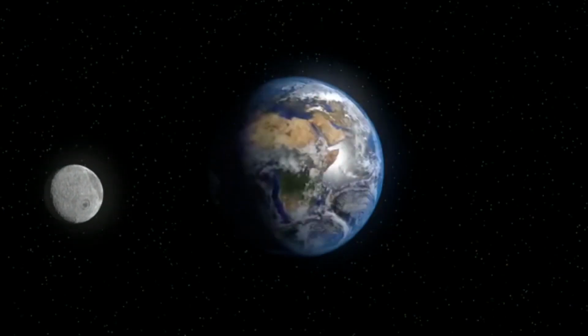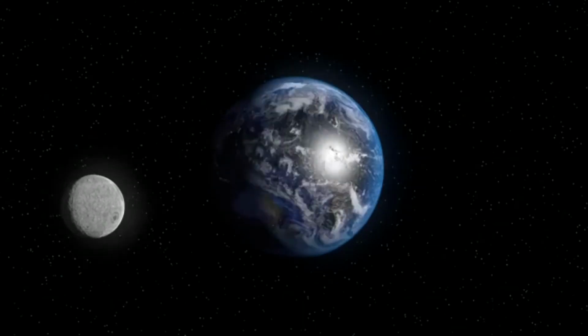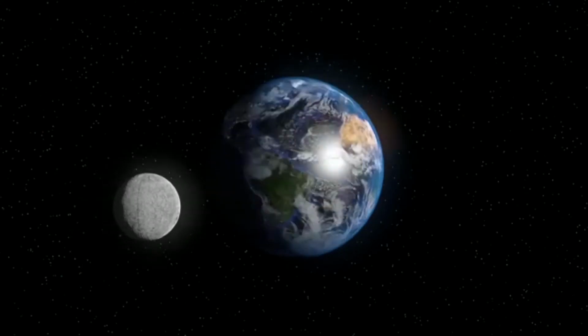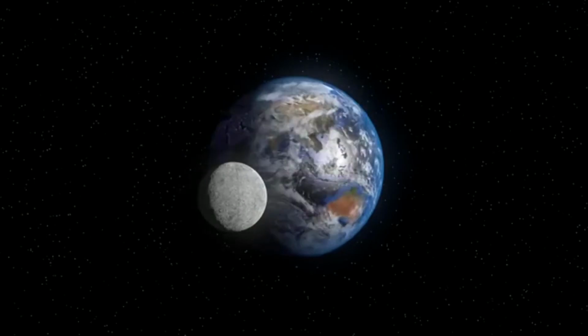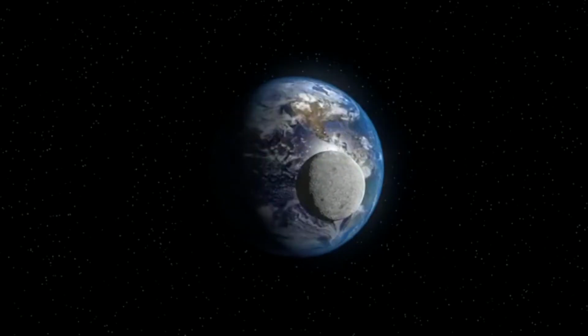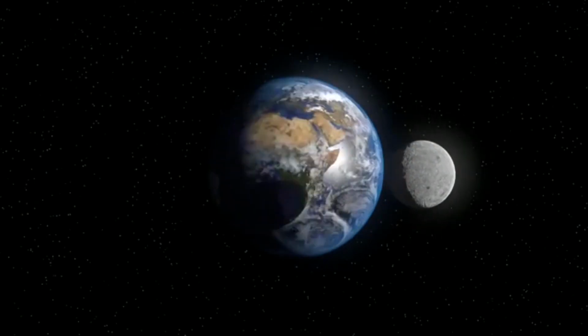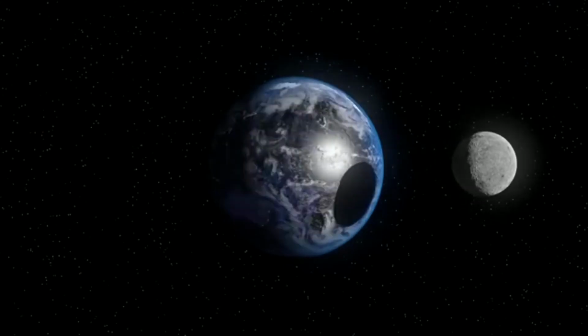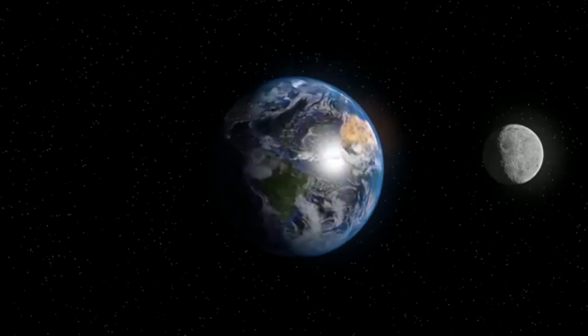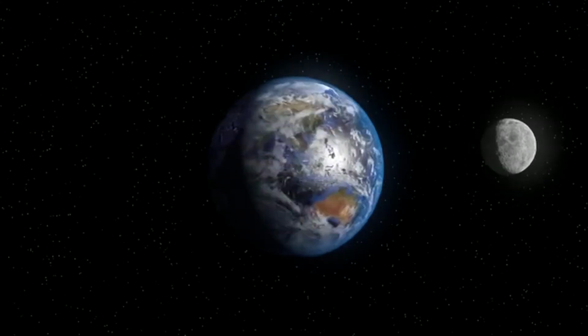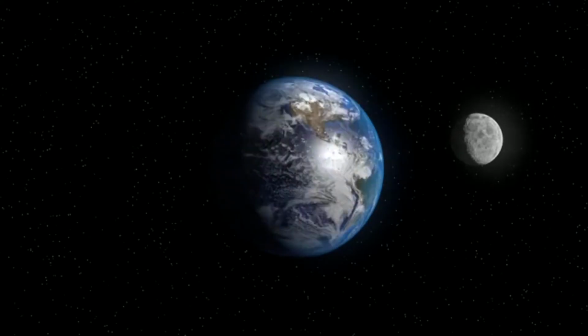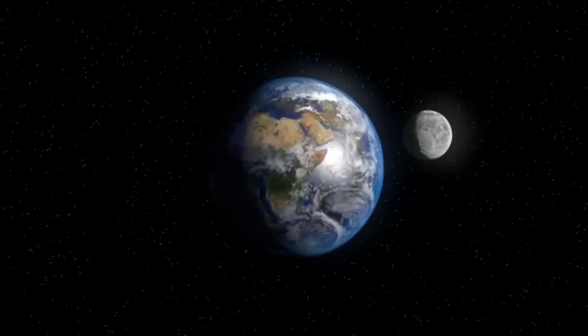The Earth and Moon are action-reaction pairs. The Earth exerts gravitational force on the Moon, pulling it towards Earth and maintaining its circular motion. But the Moon also exerts a force on the Earth. How do we know? Well, it makes our tides. We wouldn't get tides without that reaction force of the Moon.